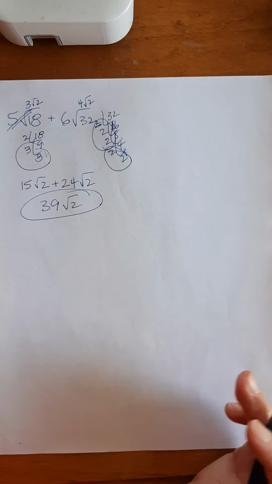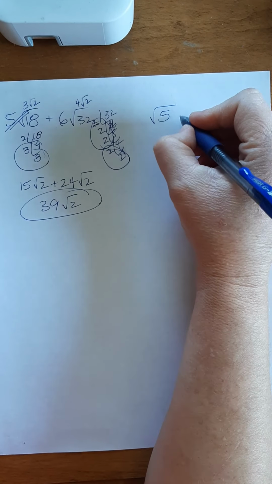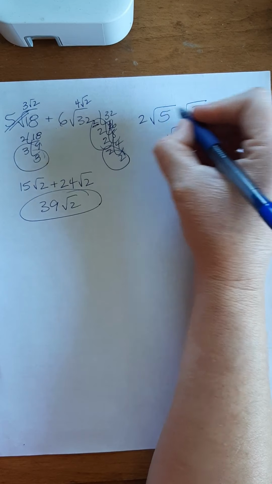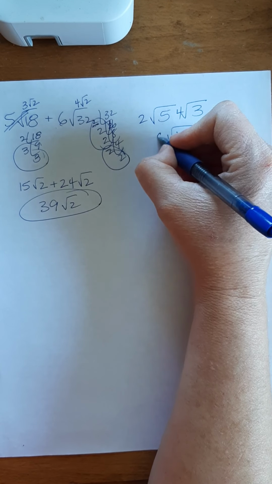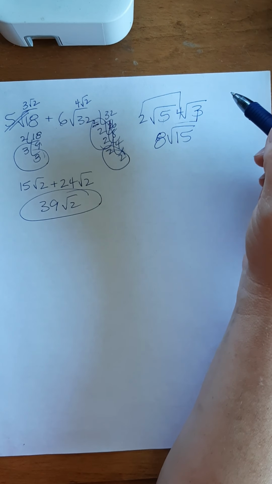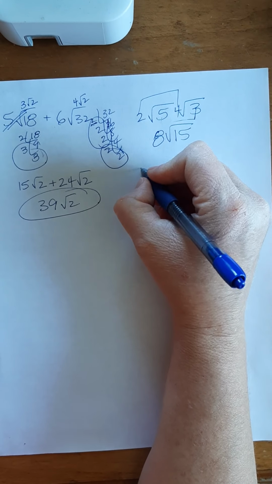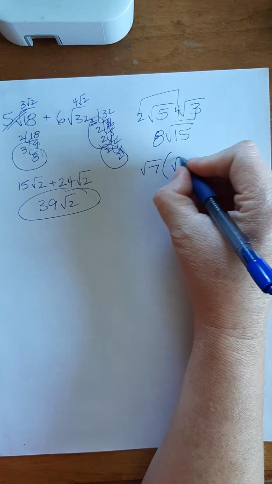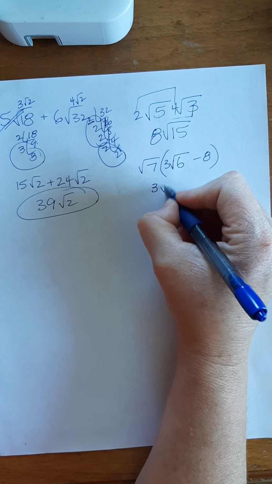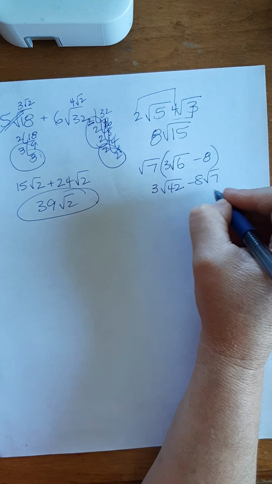And the same if there's exponents, you can deal with them. Remember, if you're multiplying, if they're both in, you can multiply them. If you've got numbers out front, you can multiply them. If they're out, you can multiply them. If they're in, of course, the same index, you can multiply them. Let's say square root of 7 times 3 square root of 6 minus 8. 3 square root of 42 minus 8 square root of 7.